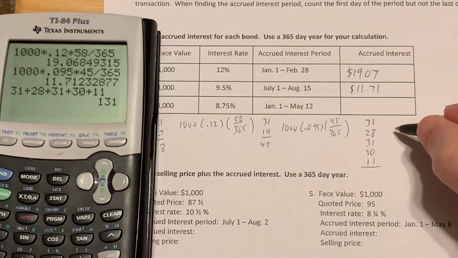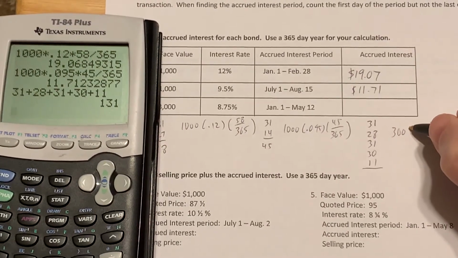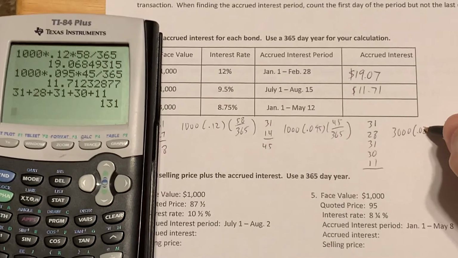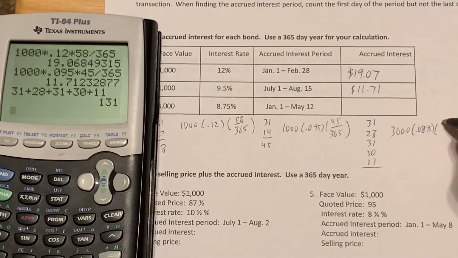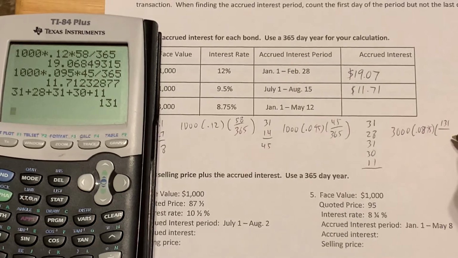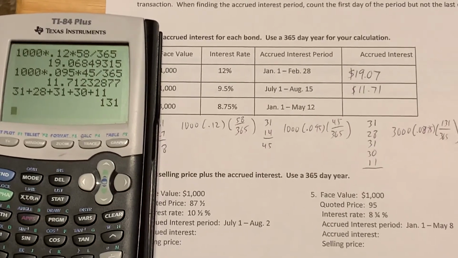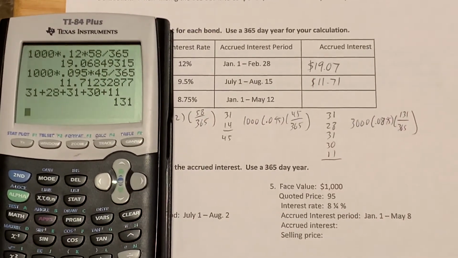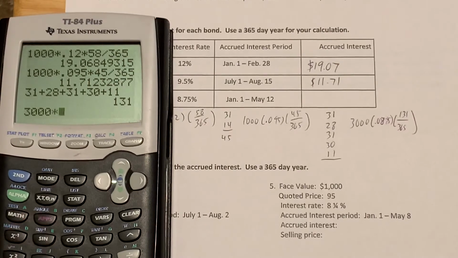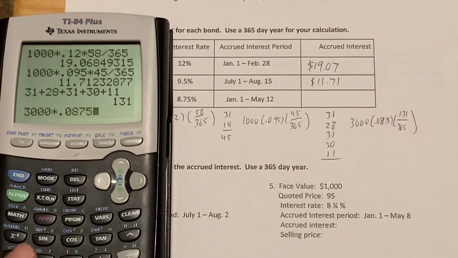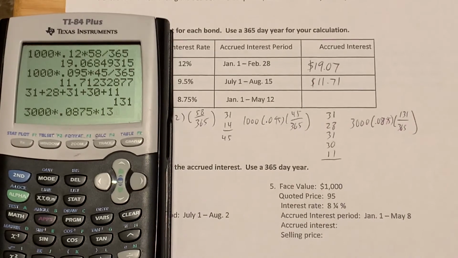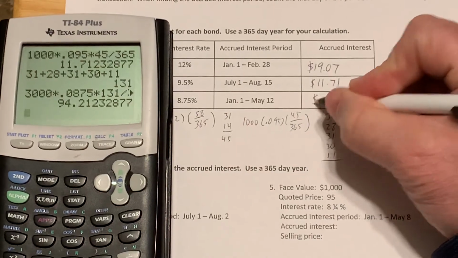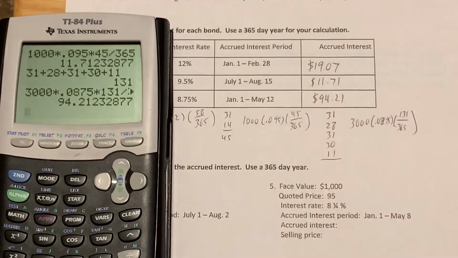So our principal now has climbed to 3,000 times the rate, which is 0.0875, times the time, which is 131 out of 365. And when I calculate that, 3,000 times 0.0875 times 131 divided by 365. This one would have earned $94.21.